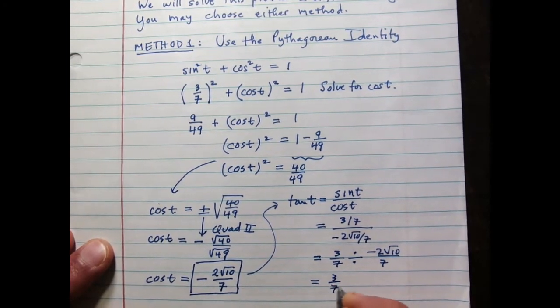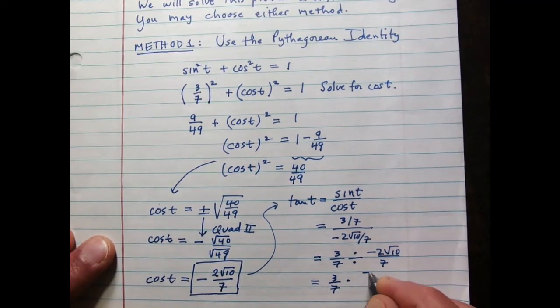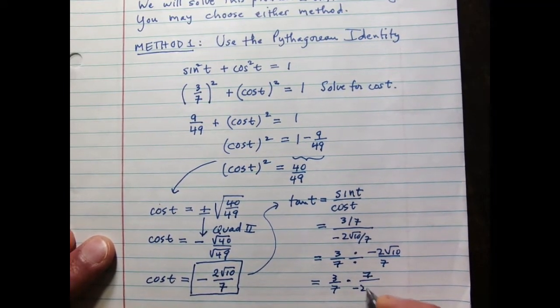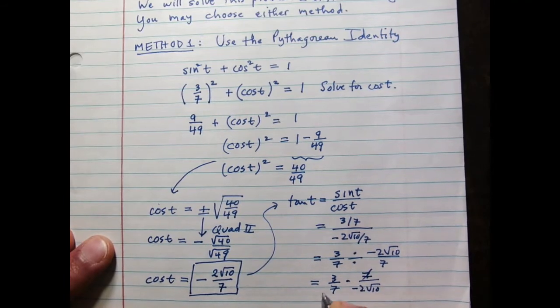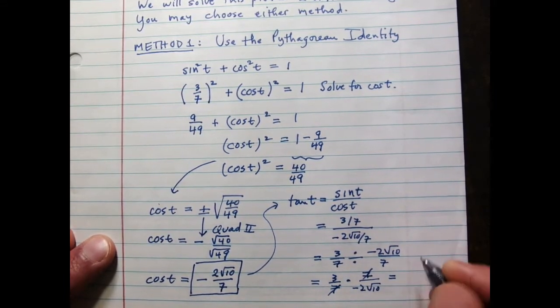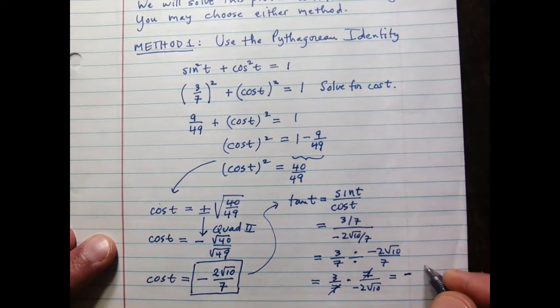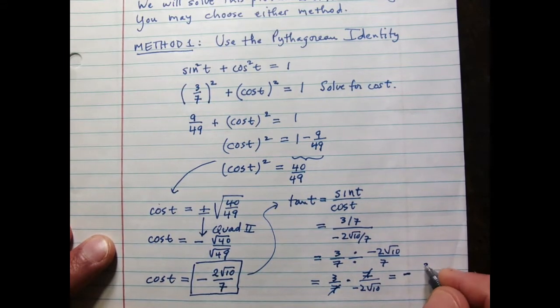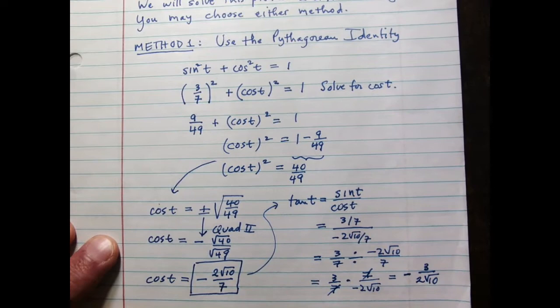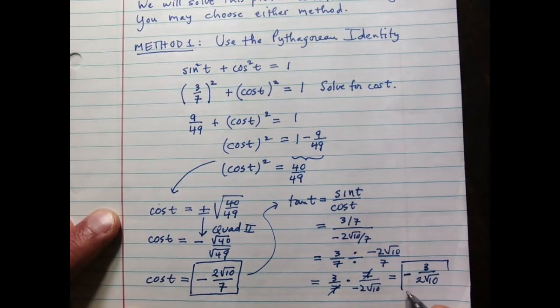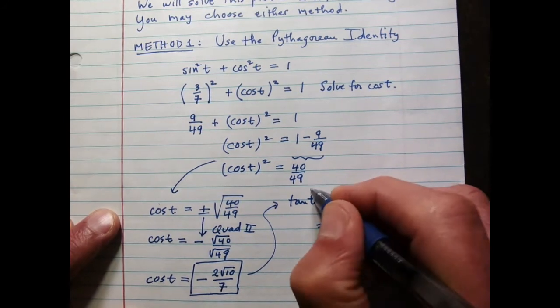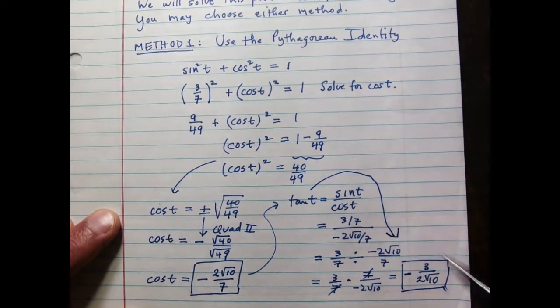That's 3/7 times, that's going to be 7 over negative 2 square root of 10. 7's going to cancel. And I'm going to end up with, I can pull the minus sign out in front, negative 3 over 2 square root of 10. I'm happy if you leave your tangent answer that way. Remember that was our tangent, right?